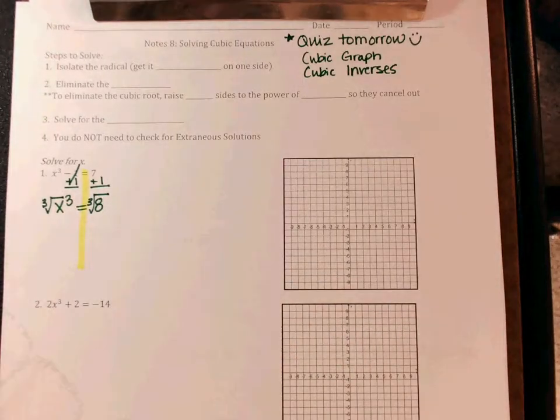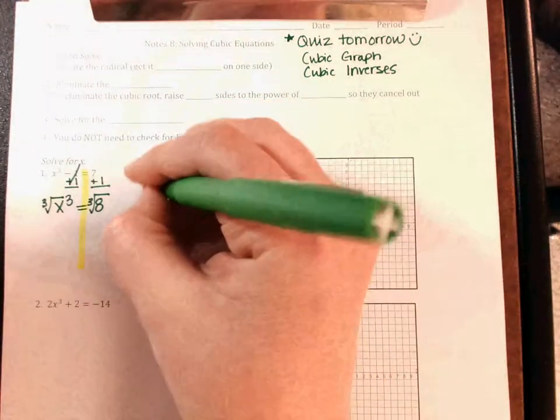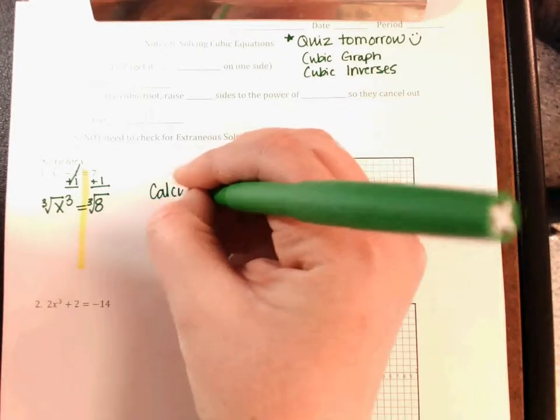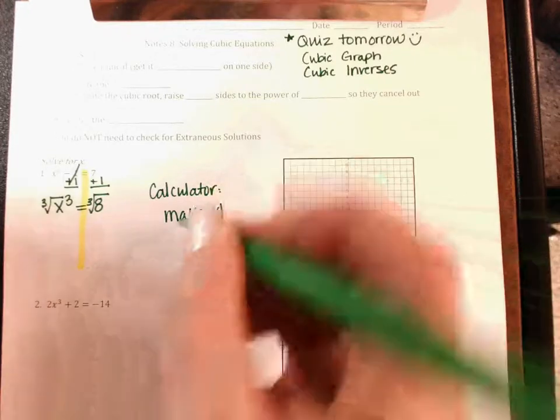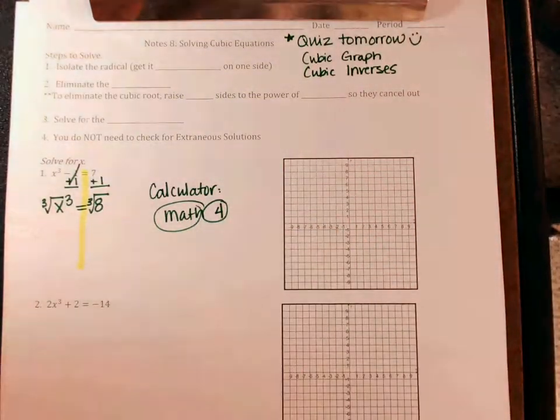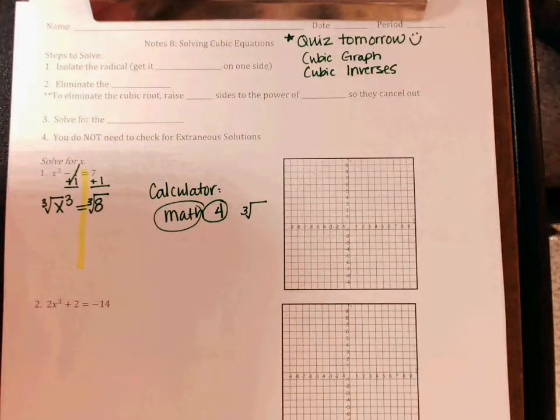Now, the reason I asked you to pick up a calculator is because most of y'all have the square roots memorized, but you don't have the cubic roots memorized. So in the calculator, do you remember how to pull it up? It's math 4. When you push math 4, it'll bring up this.